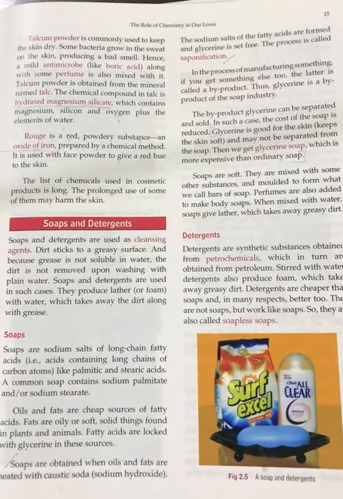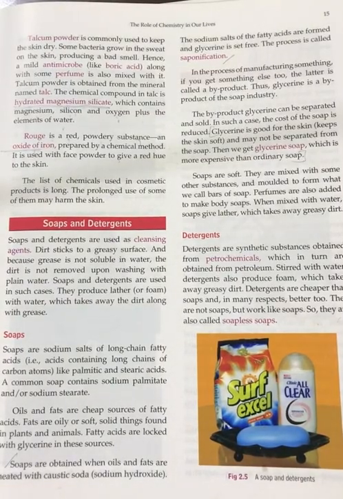Good morning, students. Today we are going to study soaps and detergents, page 15. Soaps and detergents are used as cleansing agents. We make use of soap and detergent to clean things.